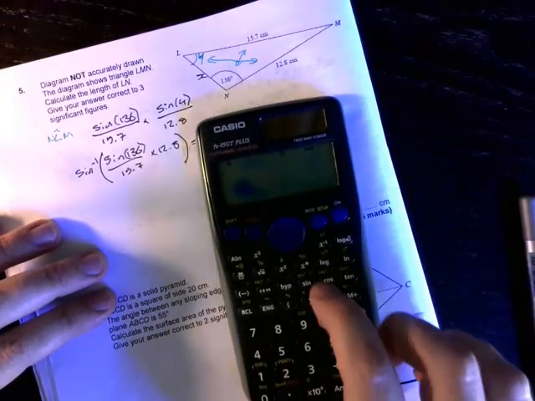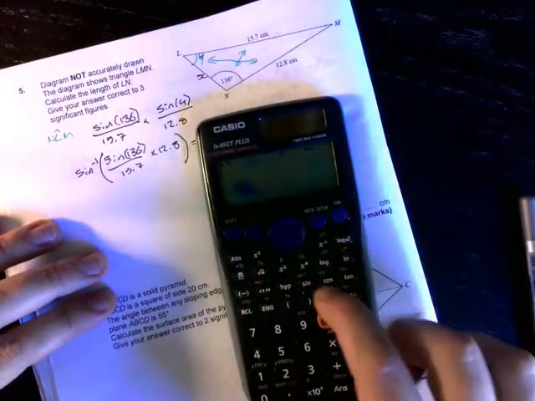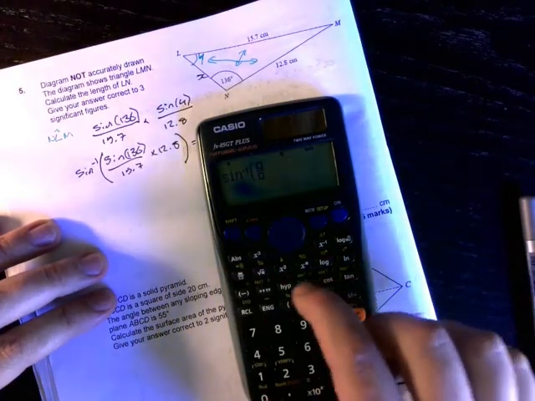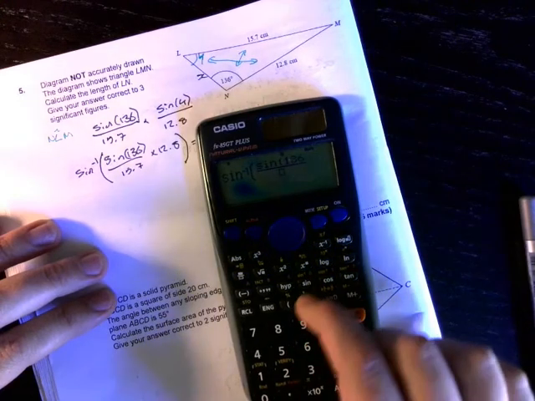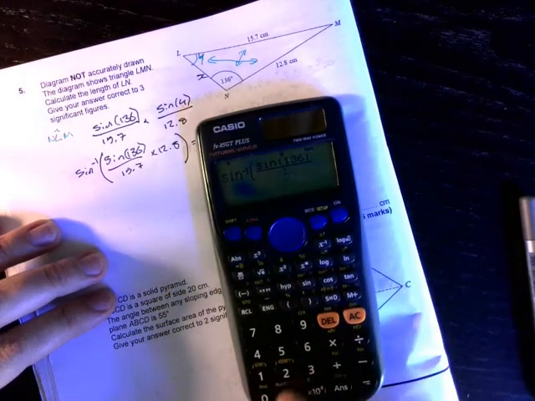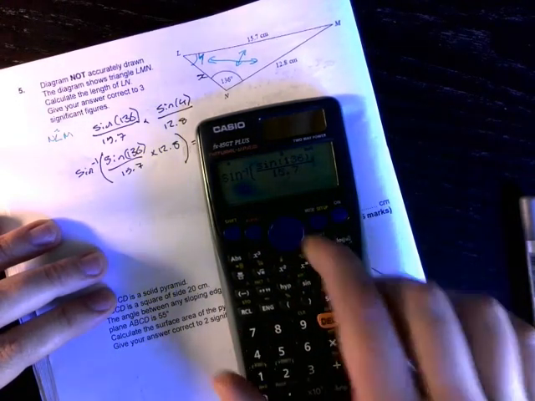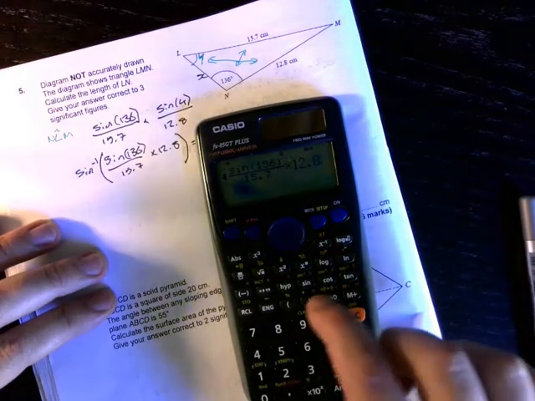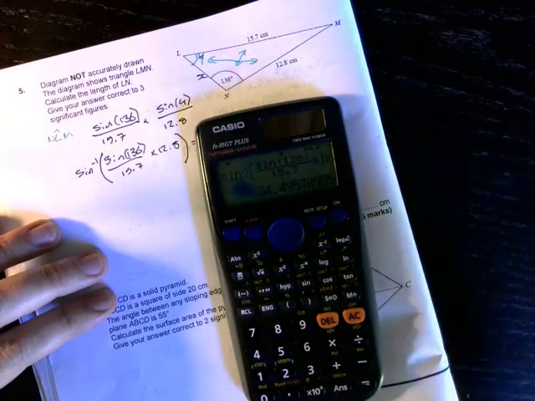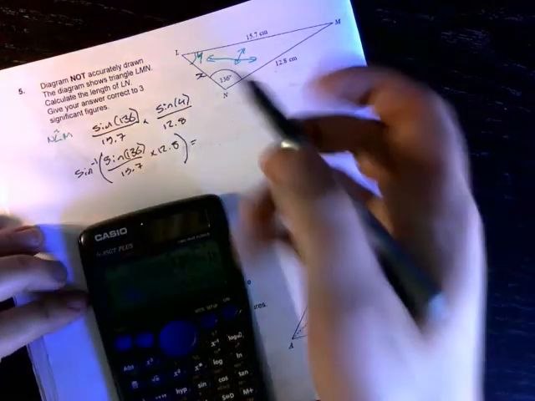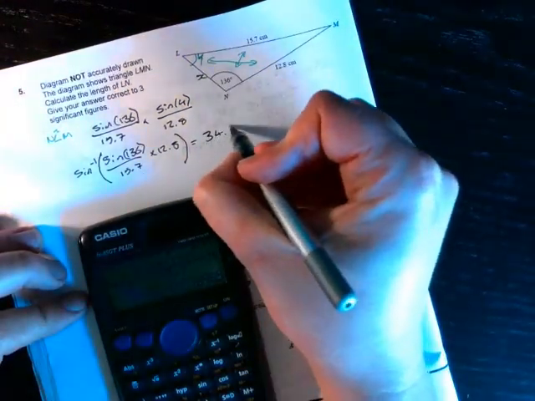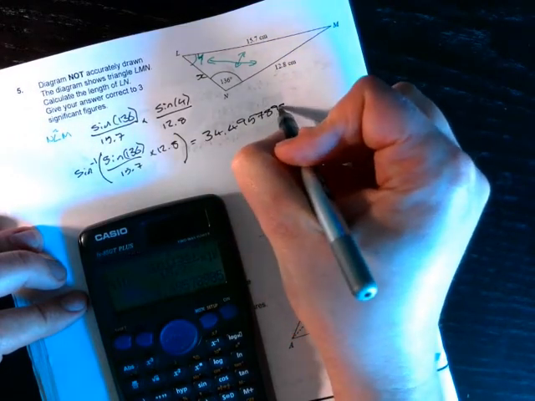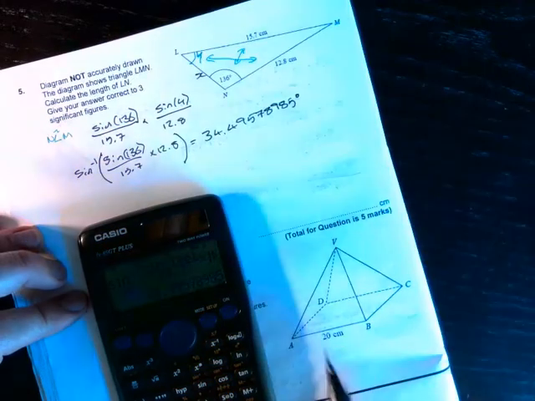So let's go shift sine to the -1, let's whack our fraction in there, sine 136 over 15.7 times 12.8, and that gives us that it is 34.49578985 degrees.